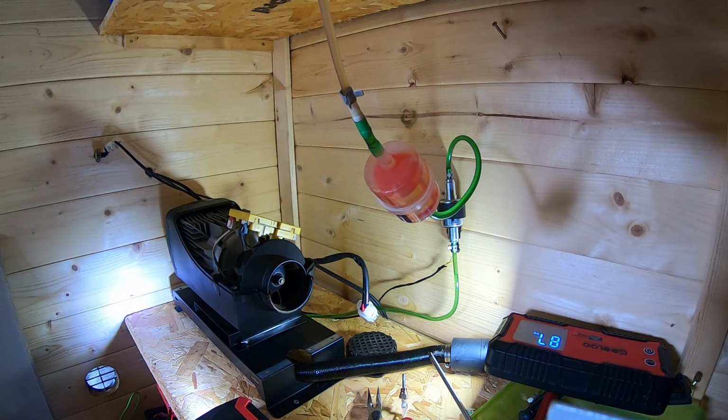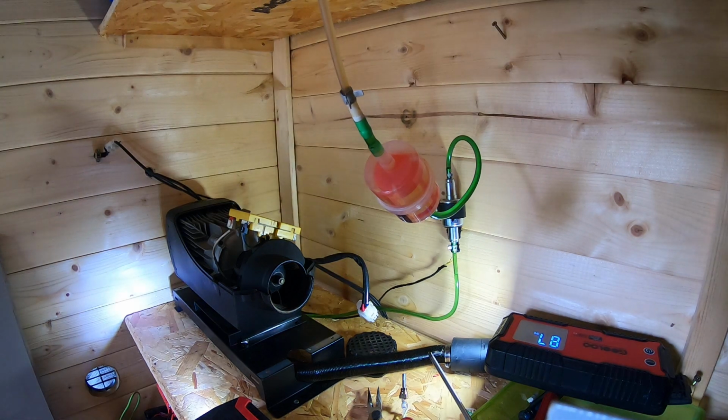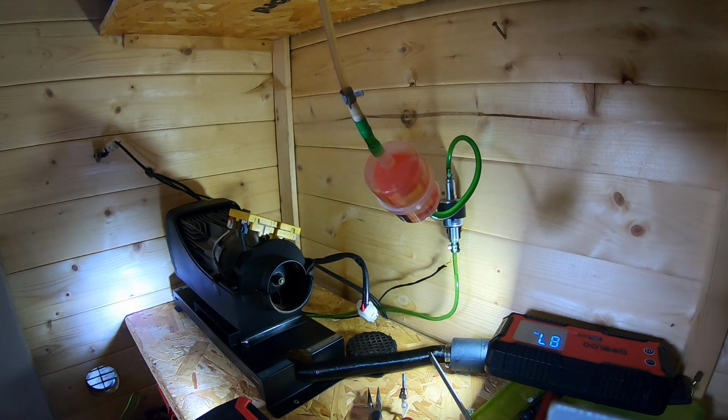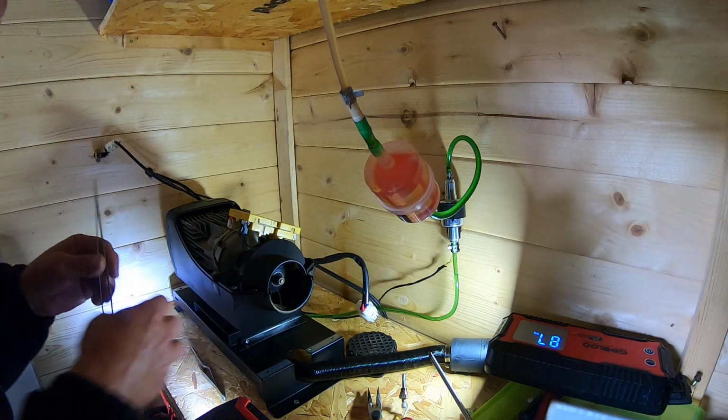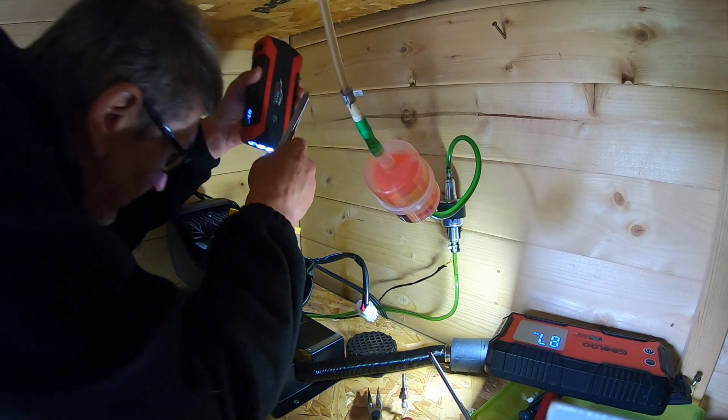Maybe able to get that out. Right, I'm back with my tweezers.